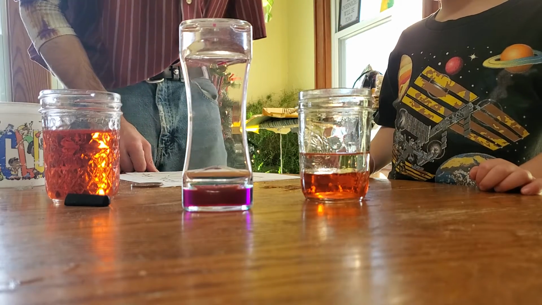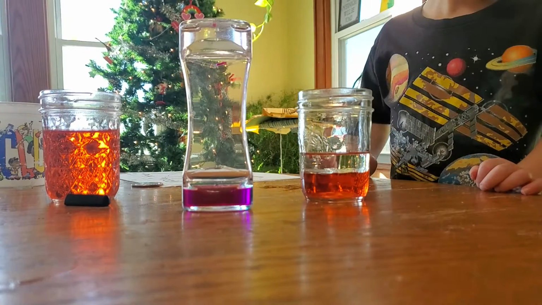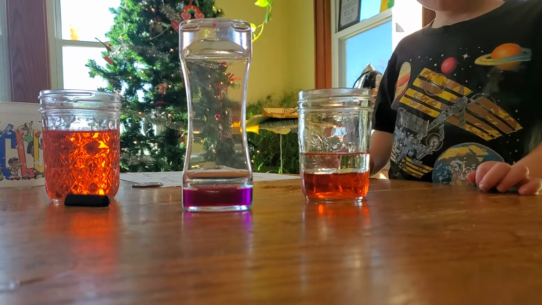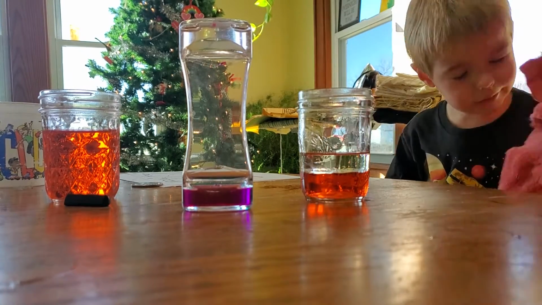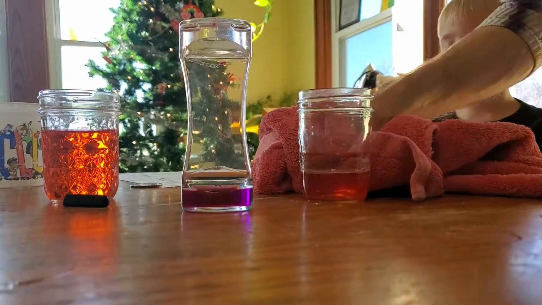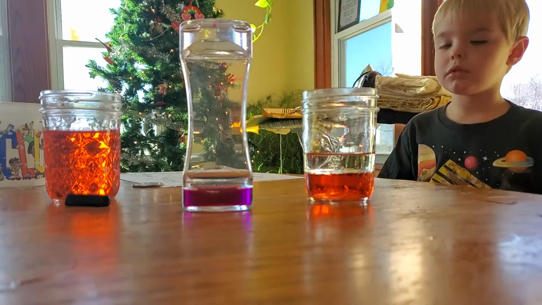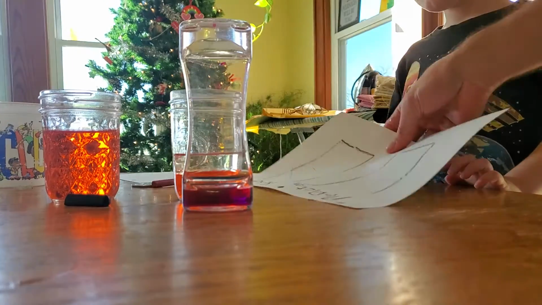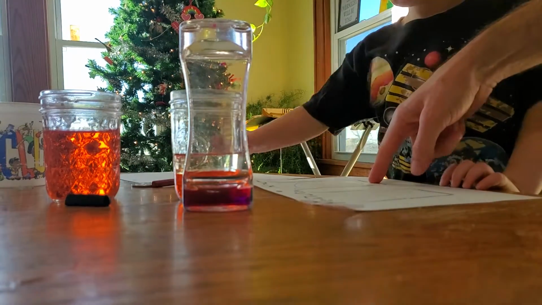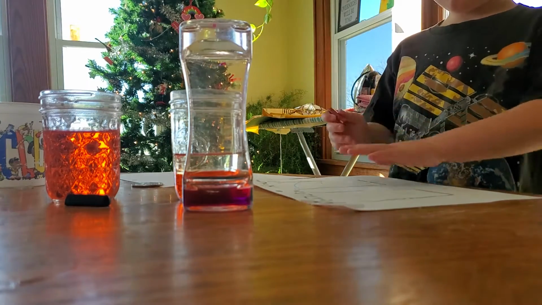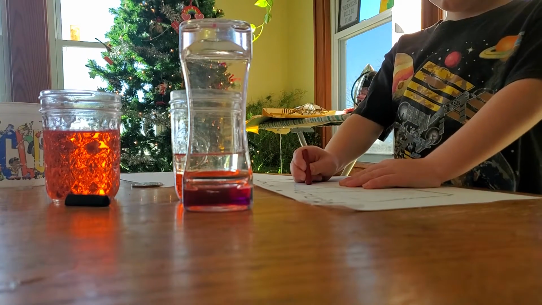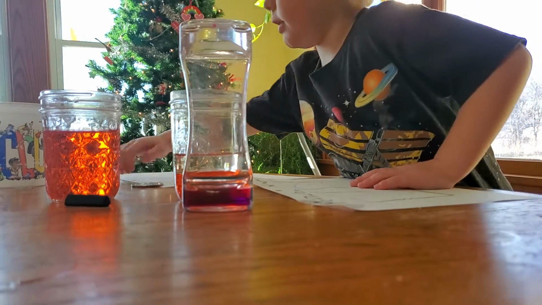Here, I need something to wipe that up with. Hey, how about a red towel? A red towel for the red water. There we go. Can you draw what you see there? Can you draw what you see? What's in the towel?